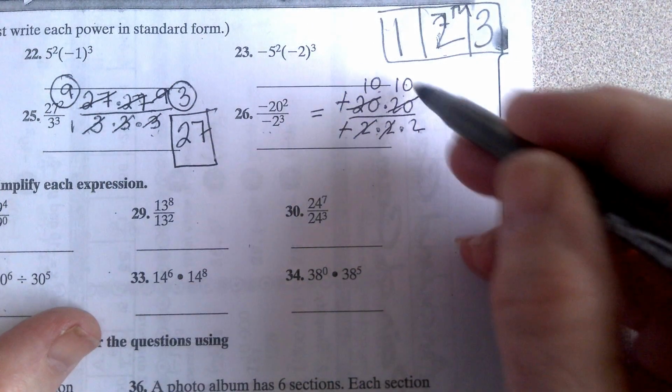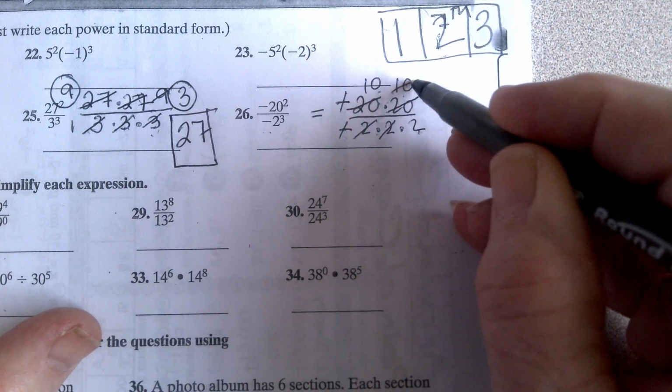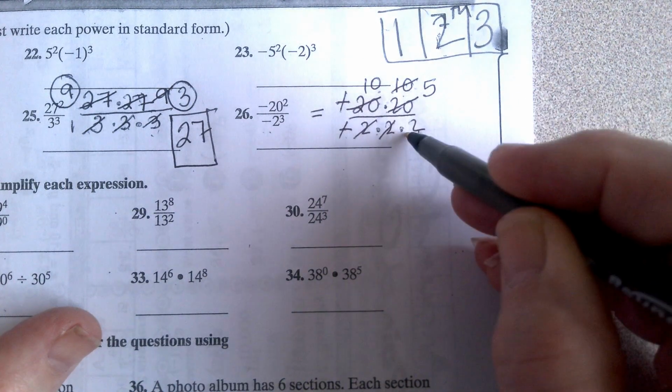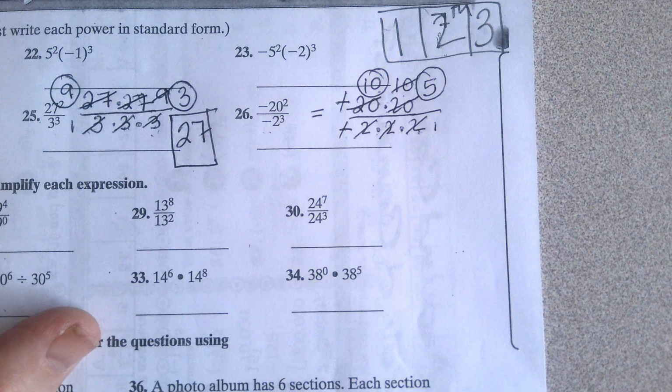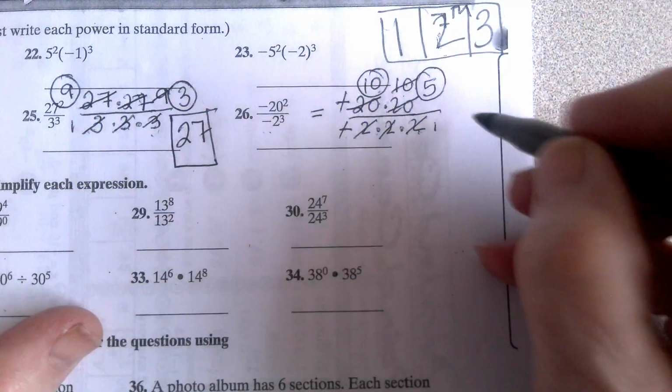2 goes into that, so we're dividing both of these by 2. 10 divided by 2 is 5. 2 divided by 2 is 1. So I multiply what's left. What is that final answer? It is 50.